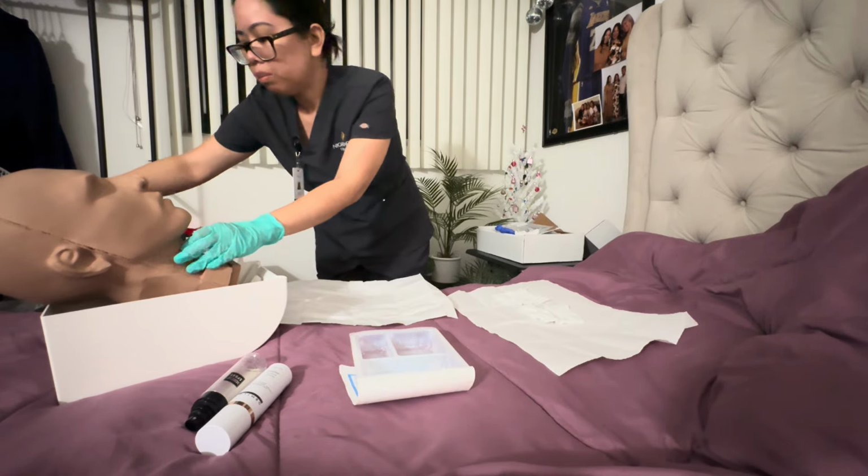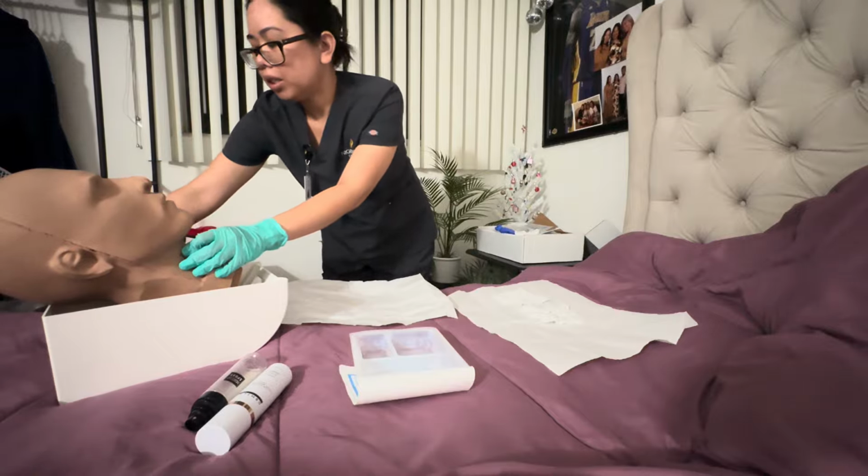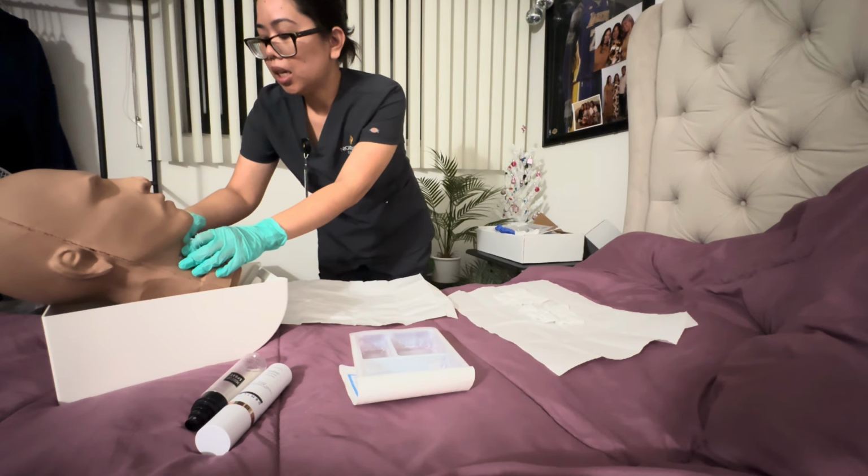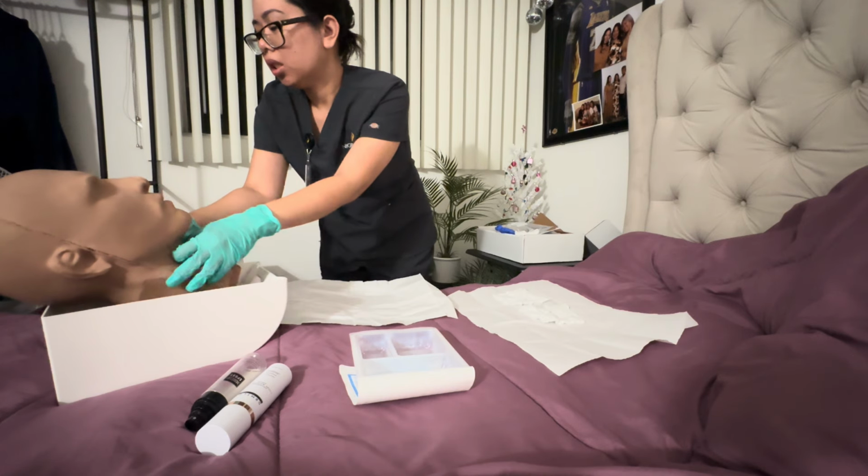Okay, and then when you put it around the patient's neck, make sure that the tie has no twists or turns.